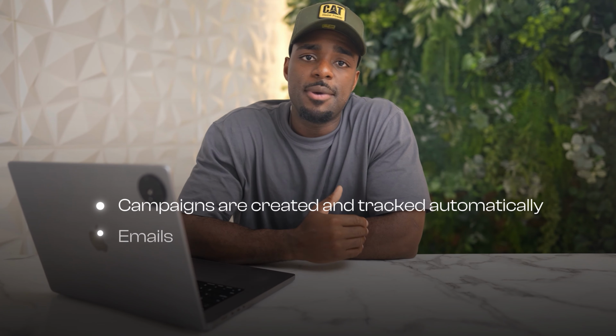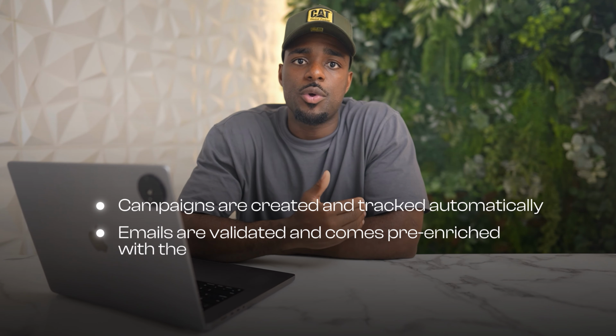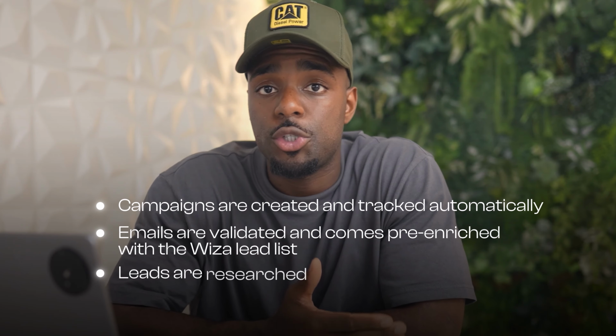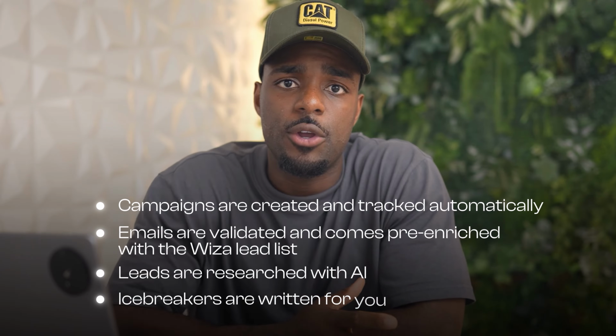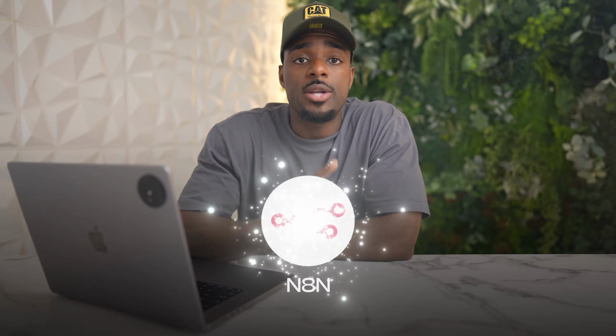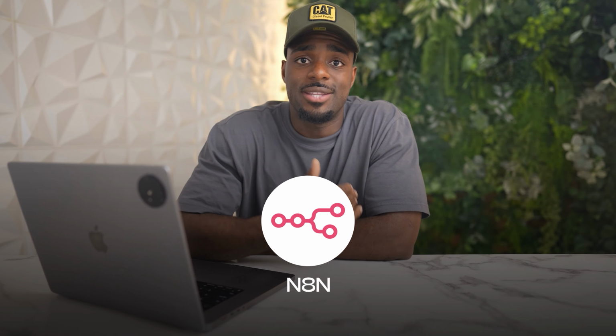So what does this mean? Campaigns are created and tracked automatically. Emails are validated and come pre-enriched with Wiza's lead list. Leads are researched with AI. Icebreakers are written for you. Everything is batched properly, and the whole process is logged back into your sheet or CRM for full visibility. This turns what used to be hours of manual work into one smooth, automated system running inside N8n. And remember, all of this can be swapped out for the tools that you already use. Logic stays the same, but the exact nodes and templates can be customized to your own workflow.